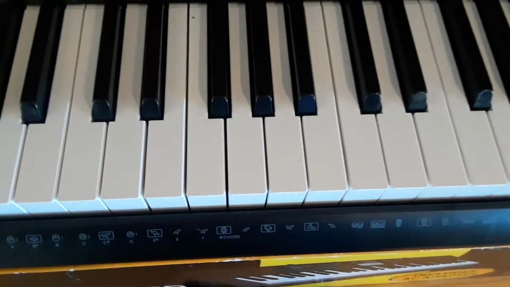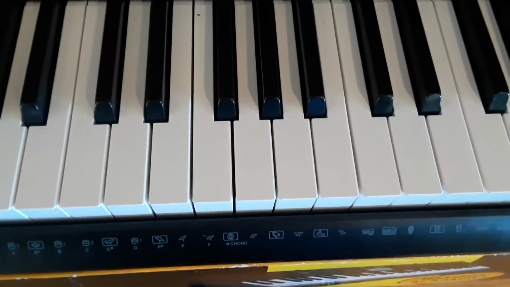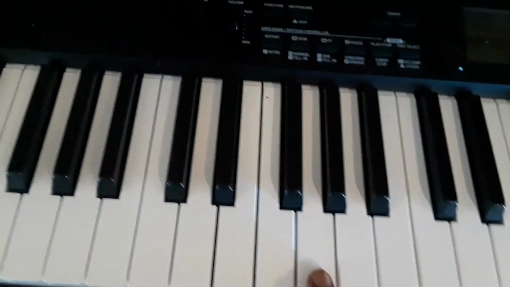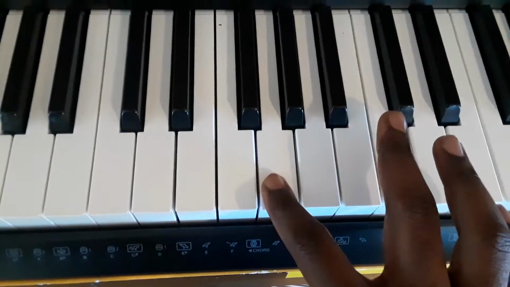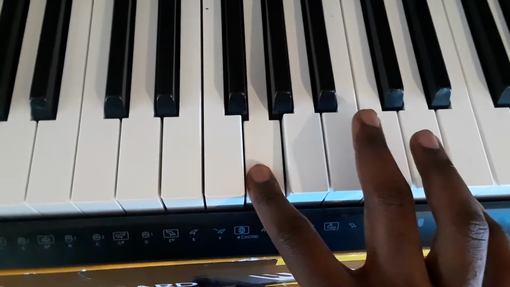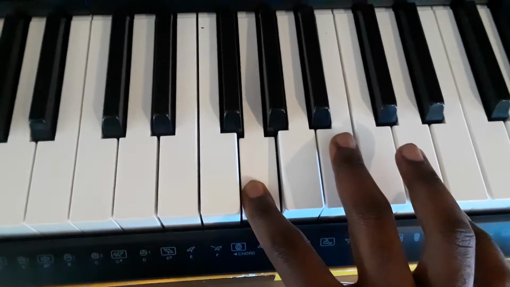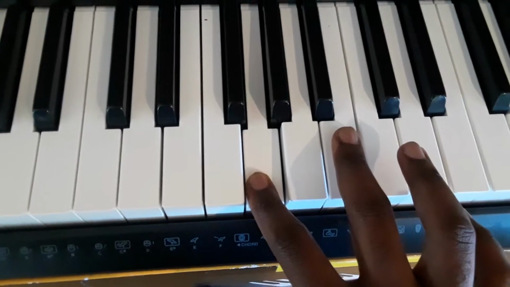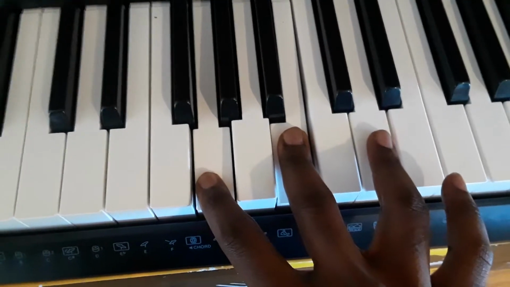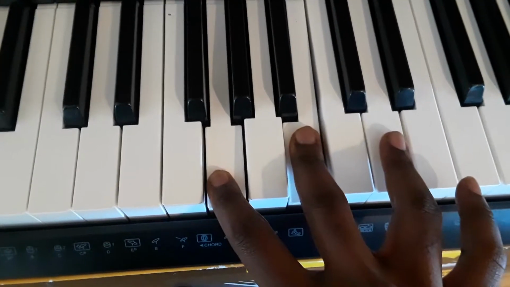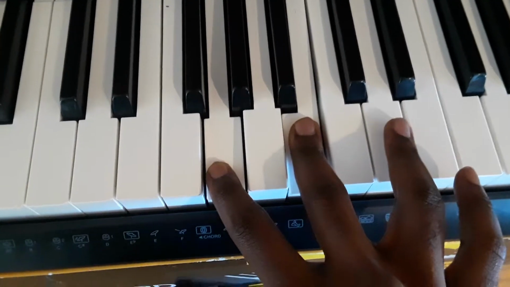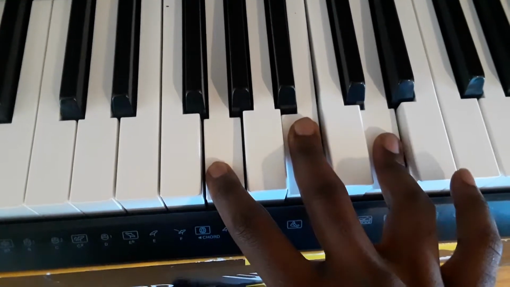And the final chord in the key of C is the chord of G. The first note, what do you guys think? Yep, it's the note of G. The second note in the chord of G is the note of B, and the final note in the chord of G is the note of D.